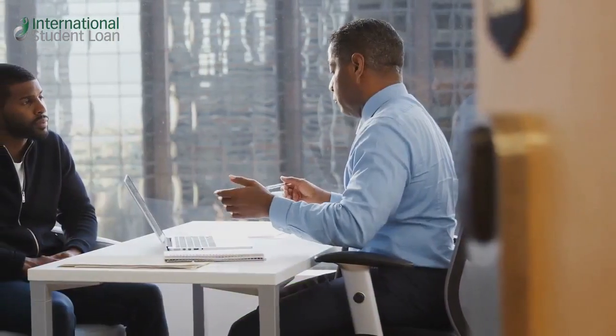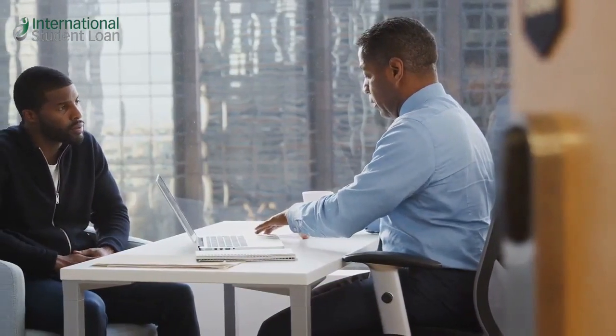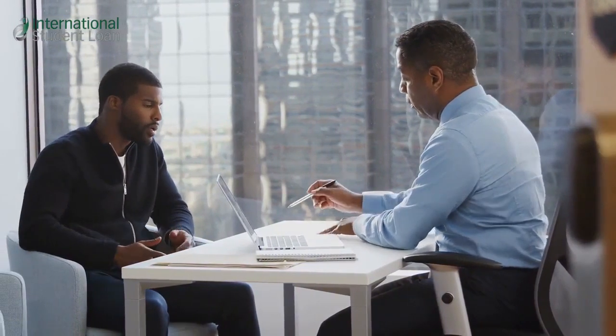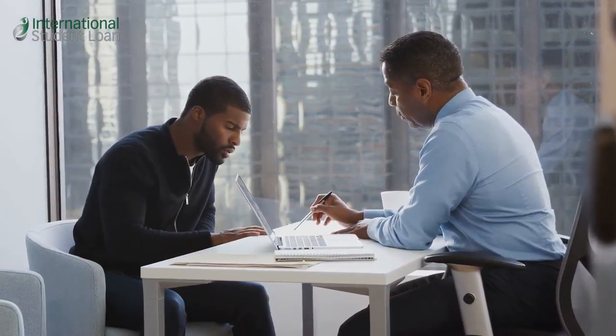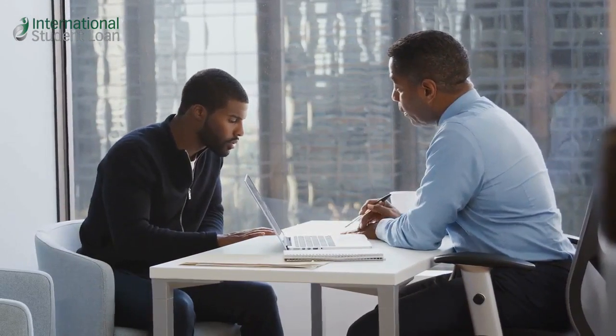You should seek advice before taking out any loans. You can get advice from your school's financial aid office, international student advisors, independent financial advisors, your parents and more.